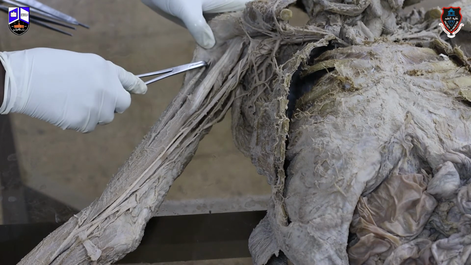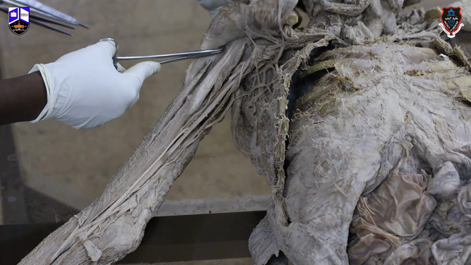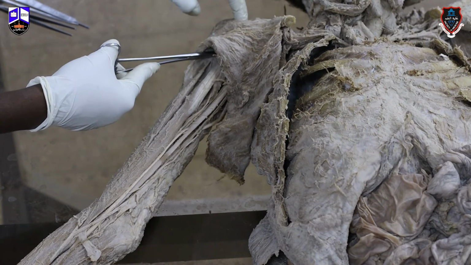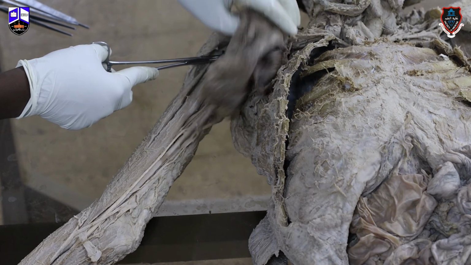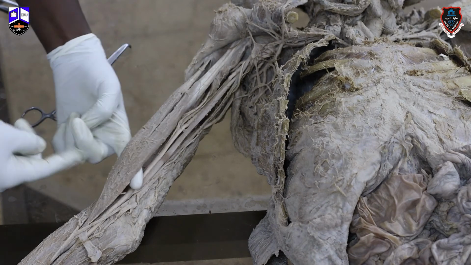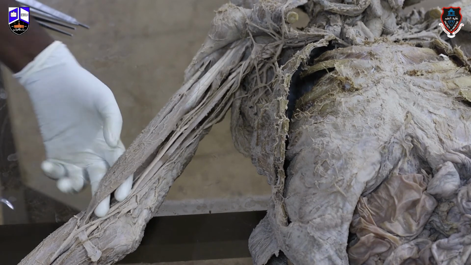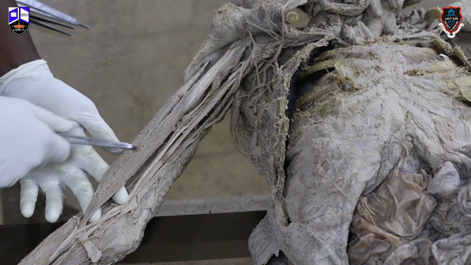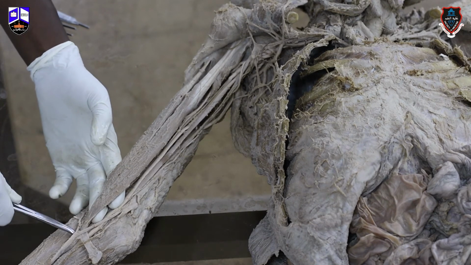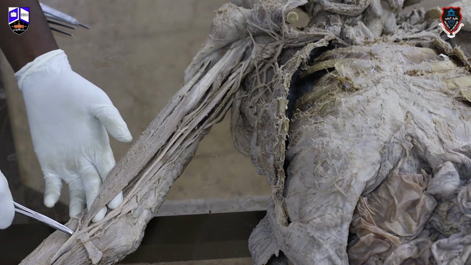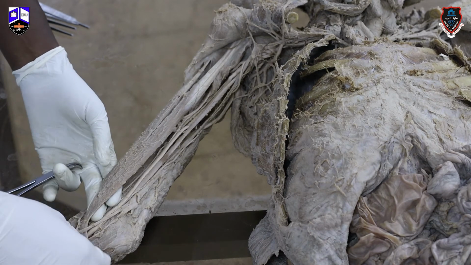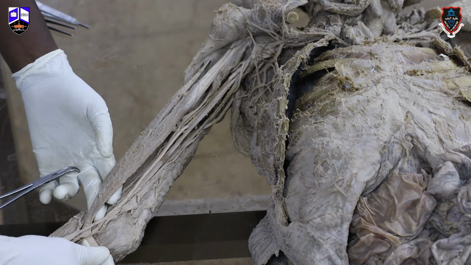The long head goes upward and originates from the supraglenoid tubercle. The two heads join each other to form the flesh of the muscle, and then the tendon is inserted into the tubercle of the radius and into the bicipital aponeurosis.